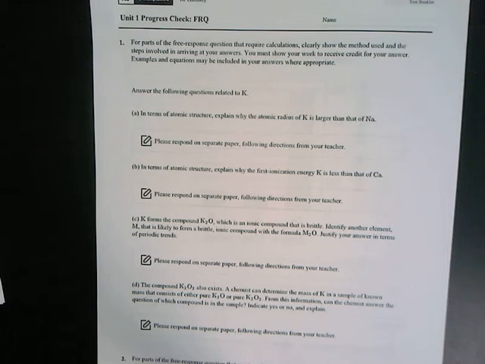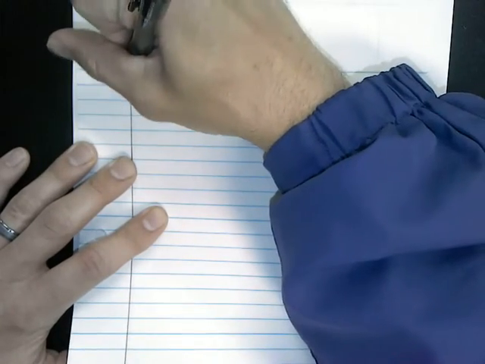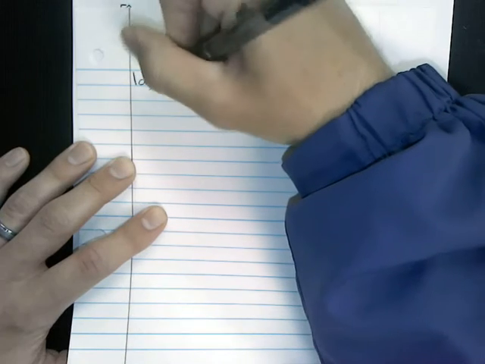Question 1A says, in terms of the atomic structure, explain why the atomic radius of potassium is larger than that of sodium. Now, there's a couple different ways you could go about answering this particular question, but what I like to think about here is where is the potassium compared to that of sodium? If you take a look on the periodic table, potassium is one period below sodium. And so how we could go about answering question 1A is by going through this.